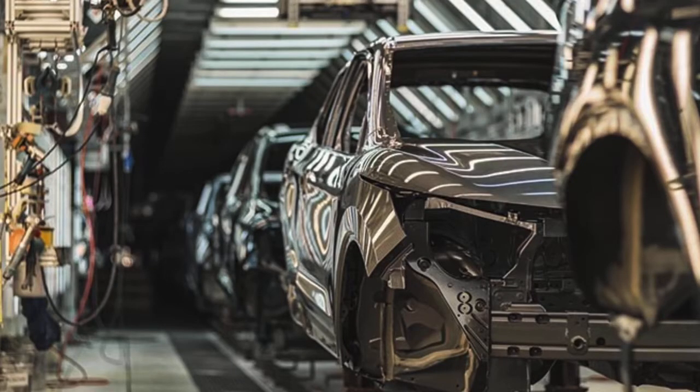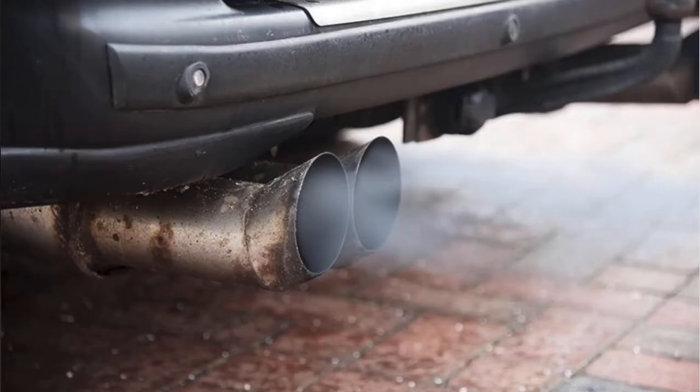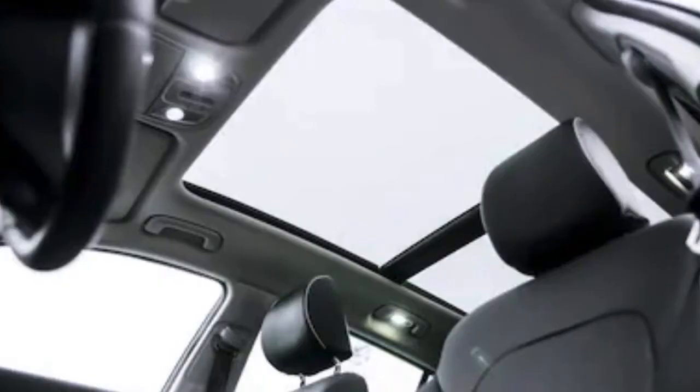Here is the application. I will talk about the steel application in car bodies, the first application of metals. Undoubtedly, the most common material used in automotive production is steel. Approximately every model is made with some steel simply because it is cheap, strong, readily accessible, and easy to operate. Generally, you will find steel in sections like the brakes, engine, exhaust, wheels, chassis, and also the roof. Steel is very durable, powerful, and sturdy, providing safety and improving the way a car drives and handles.